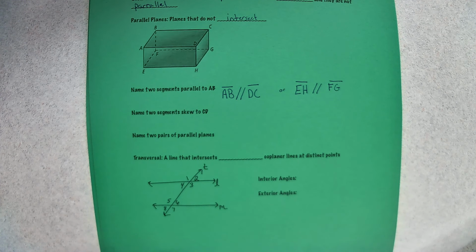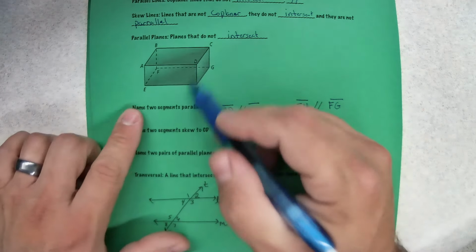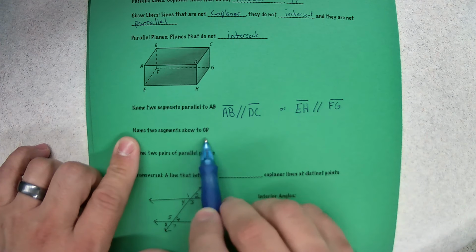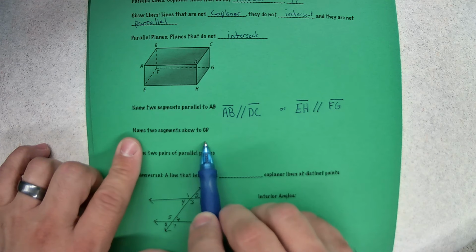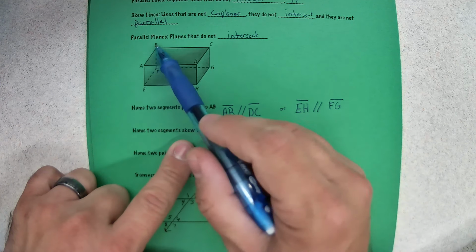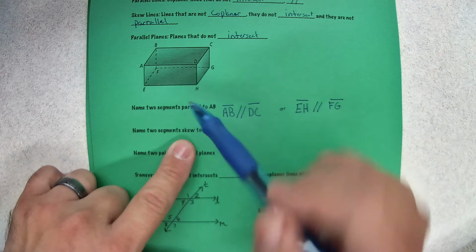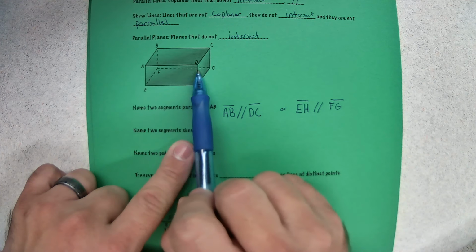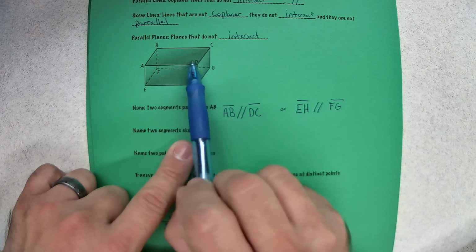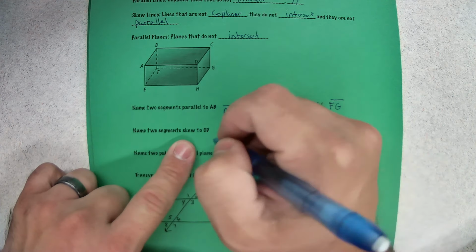Skew lines are lines that are, remember, not coplanar. They do not intersect, and they're not parallel. So let's start with CD. Is it what we want to find something that's parallel or perpendicular? I'm sorry, skew to CD. So it can't be parallel. So it can't be AB. It can't be EF. It can't be GH. It's not going to be AD or BC because those intersect with CD. So we're looking for something that does not.